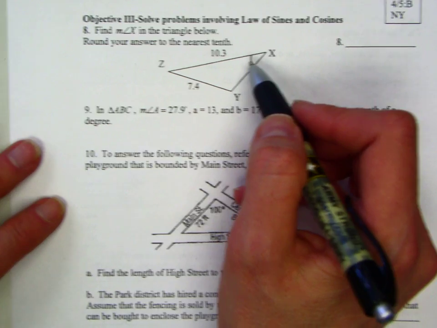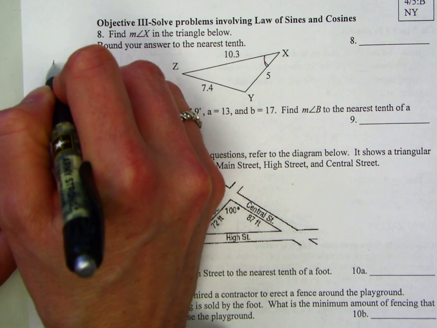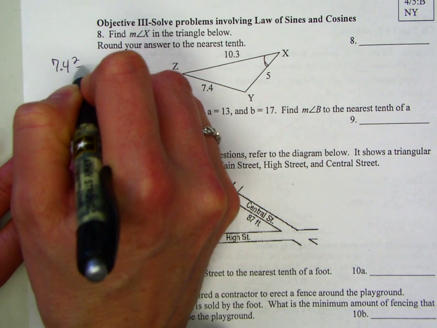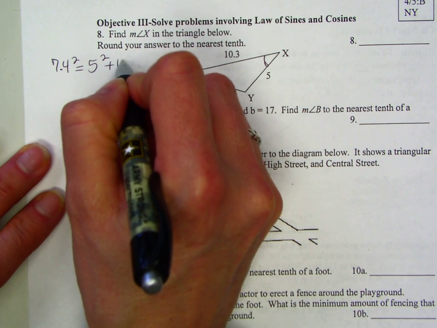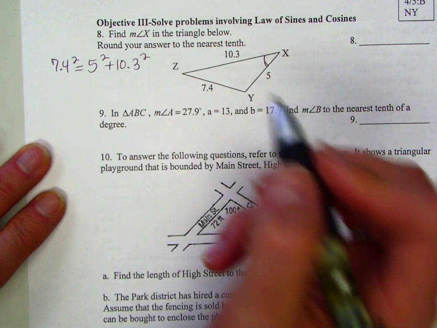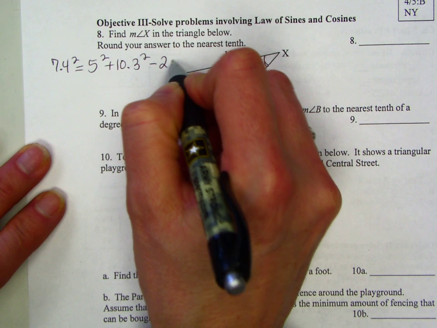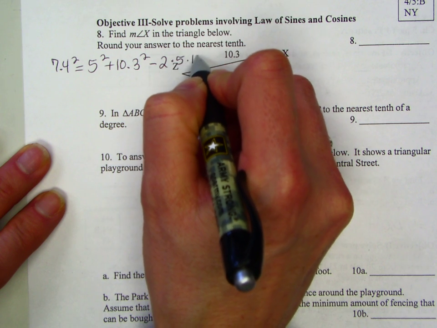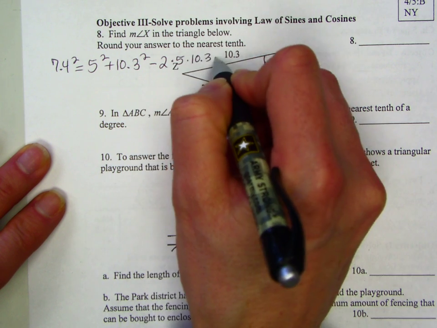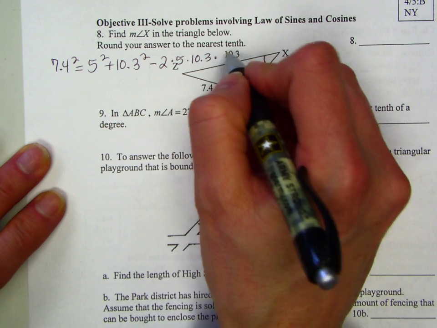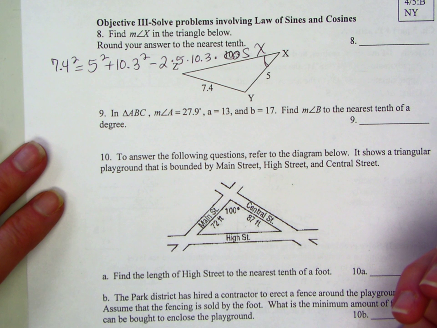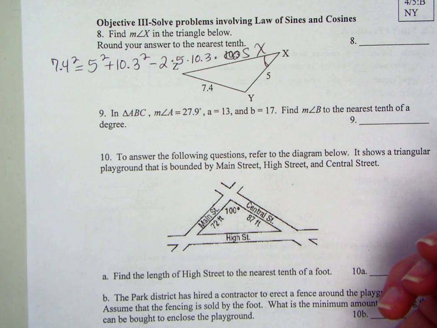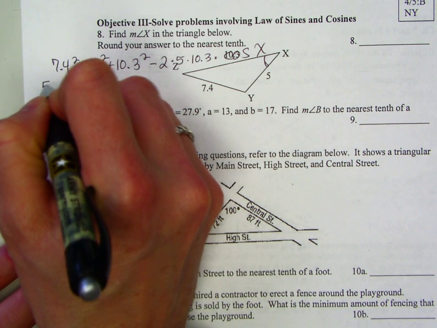All right. So please write with me 7.4 squared equals 5 squared plus 10.3 squared minus 2 times 5 times 10.3 times the cosine of angle x. Now there's some simplifying we can do. 7.4 squared is 54.76.